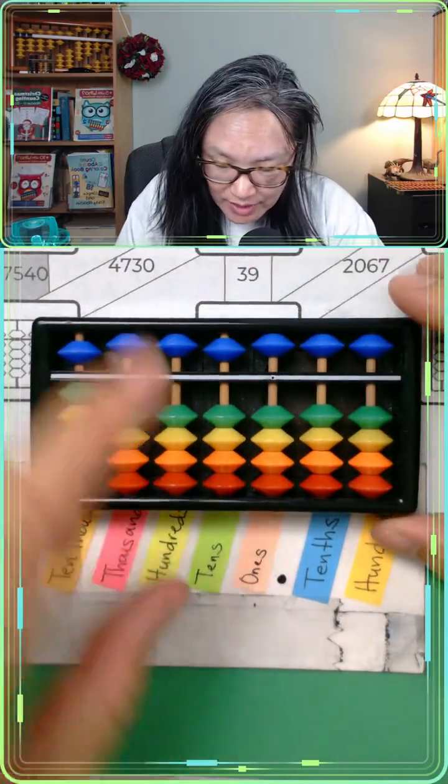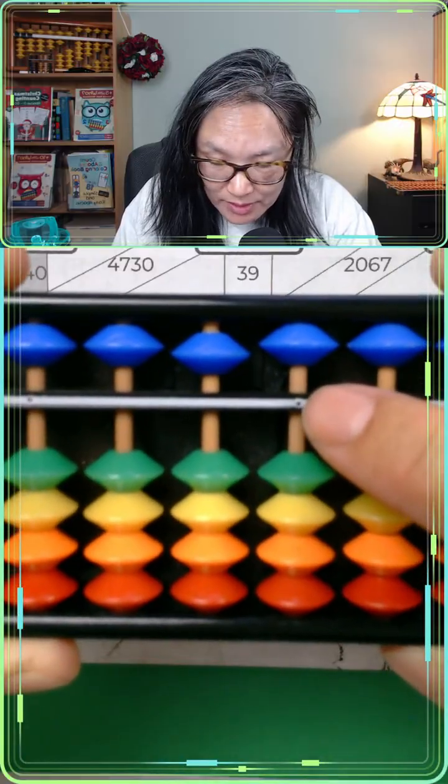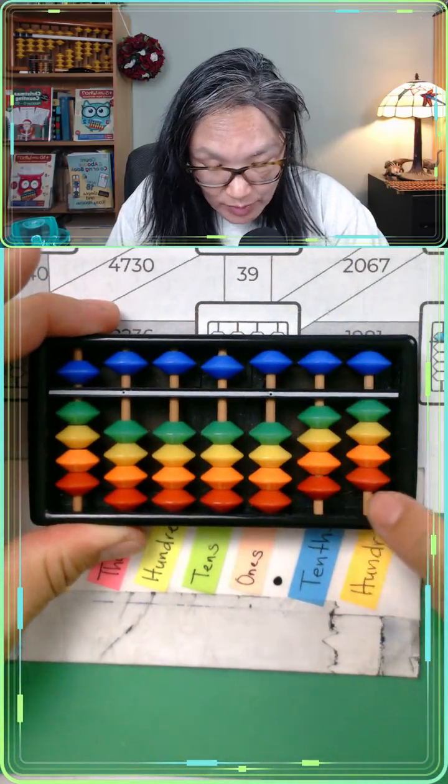The reason why is because if you notice, I have this label. This label is my ones place. Because I have a ones place in my label, then everything else would be my decimal.